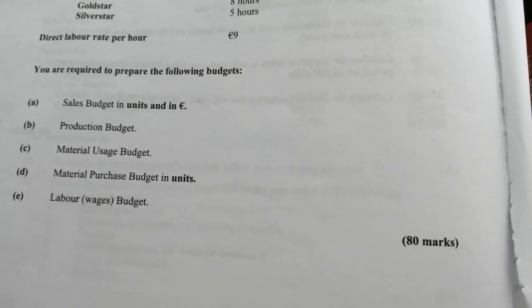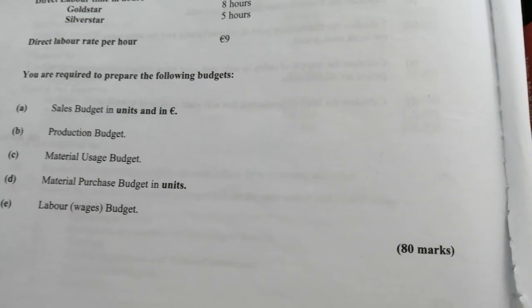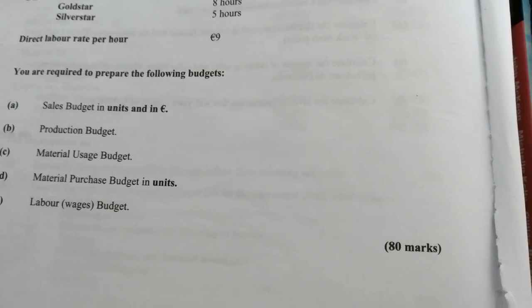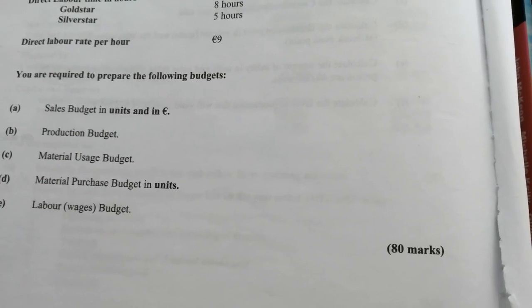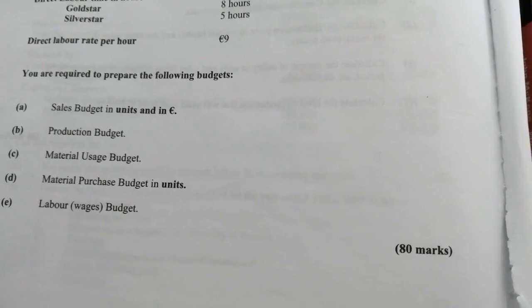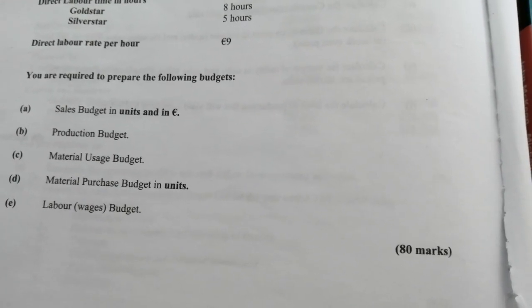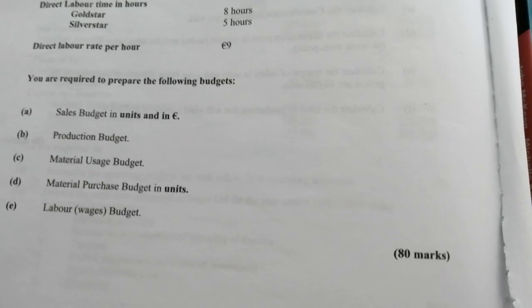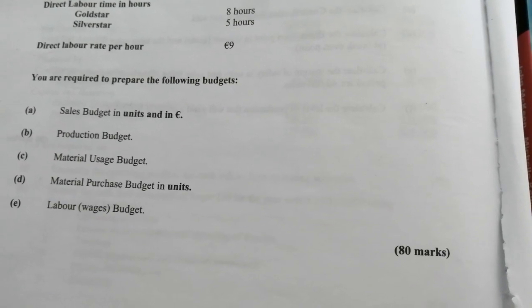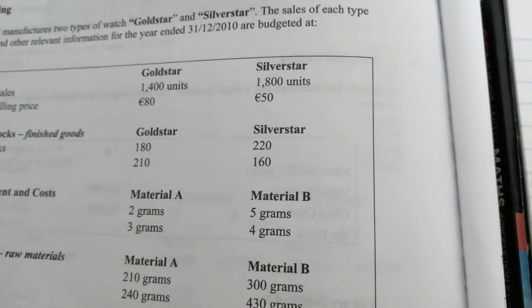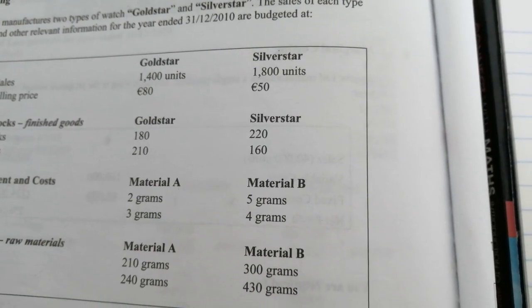So to begin with, the sales budget in units and in euros. Just to explain what that means, it's a budget, again, it's a forecast, or guessing, if you like, how much sales you're going to do in units, which means how many items you're going to sell. So in this question, it will be how many gold stars you'll sell and how many silver stars you'll sell. That's in units.